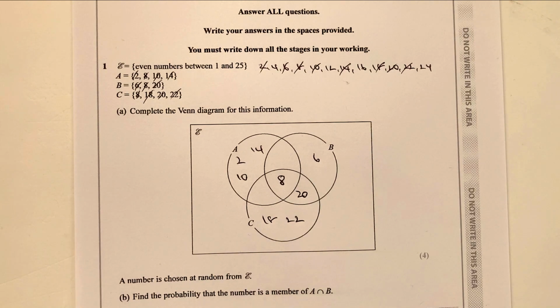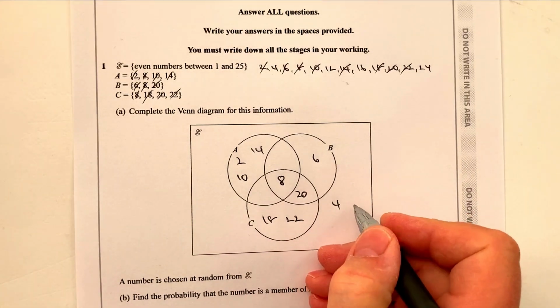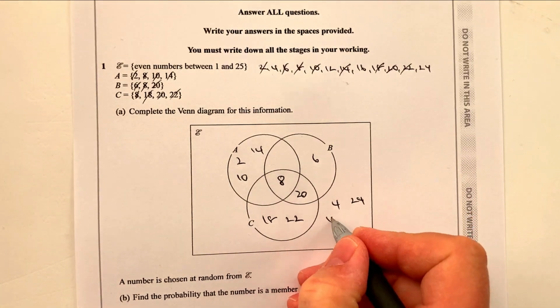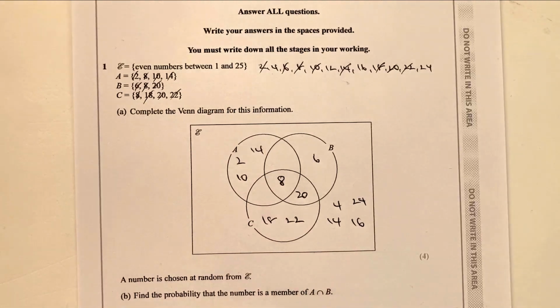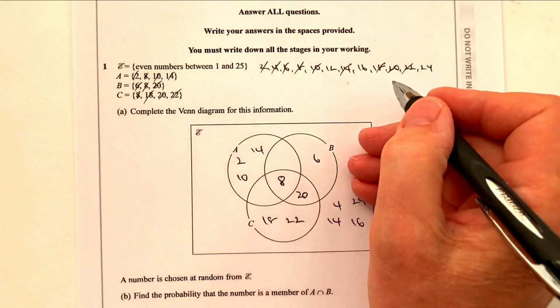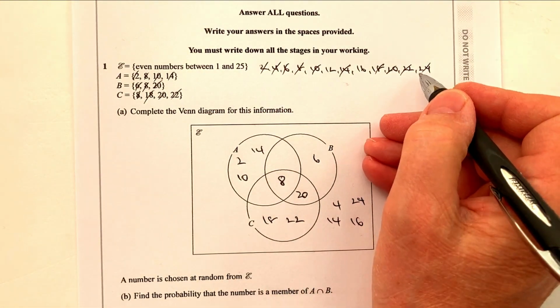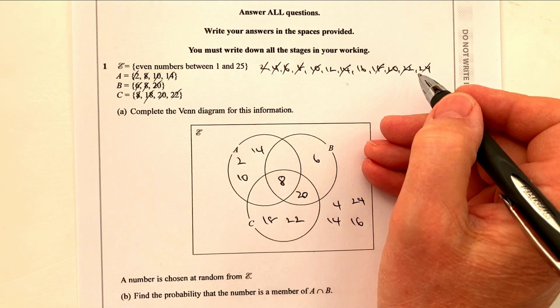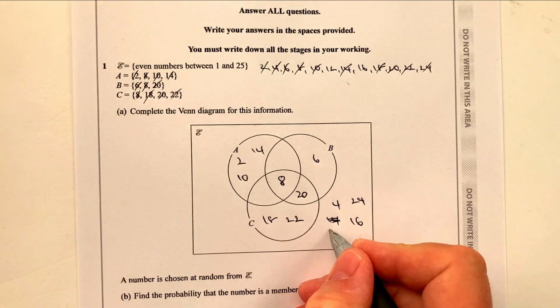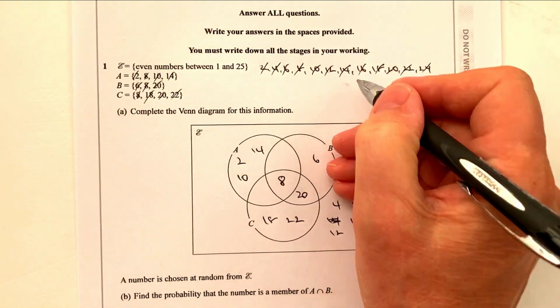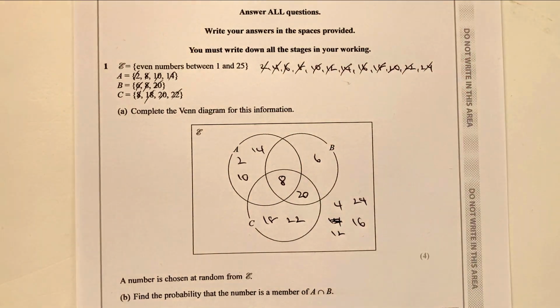They're the numbers that are going to go on the outside, which is going to be 4, 24, 14 and 16. I'm just going to check that. I've got 4, 24, sorry, not 14, 12, I beg your pardon, 12 and 16. There you go. It's always worthwhile checking these sorts of things. I do apologize for that one.